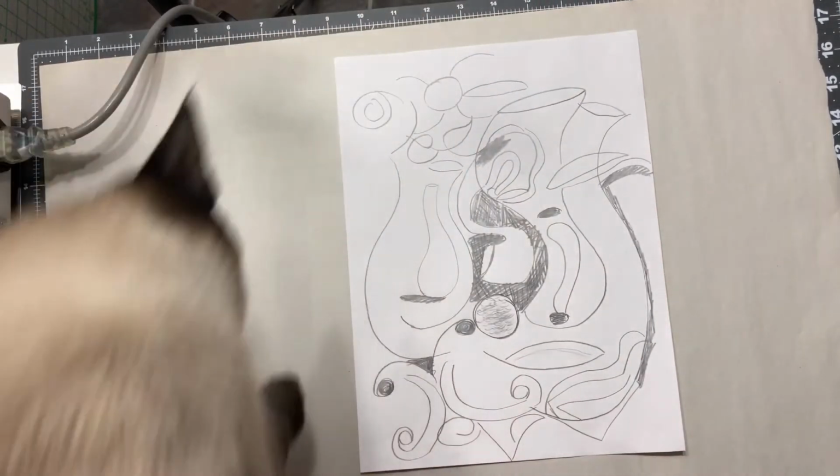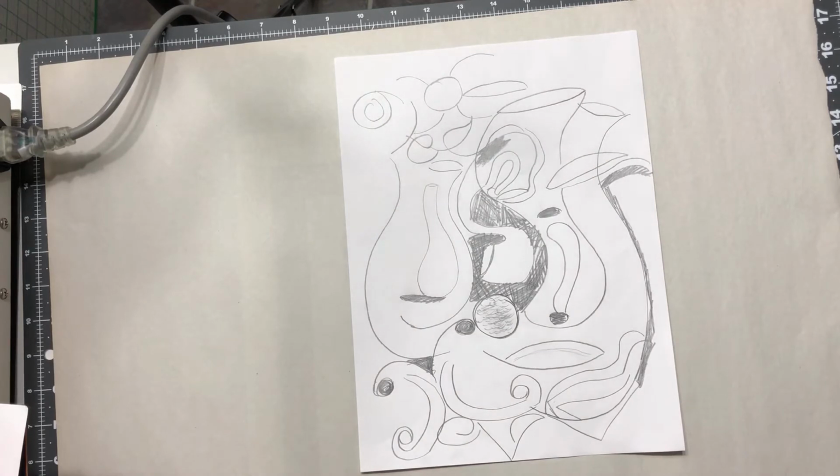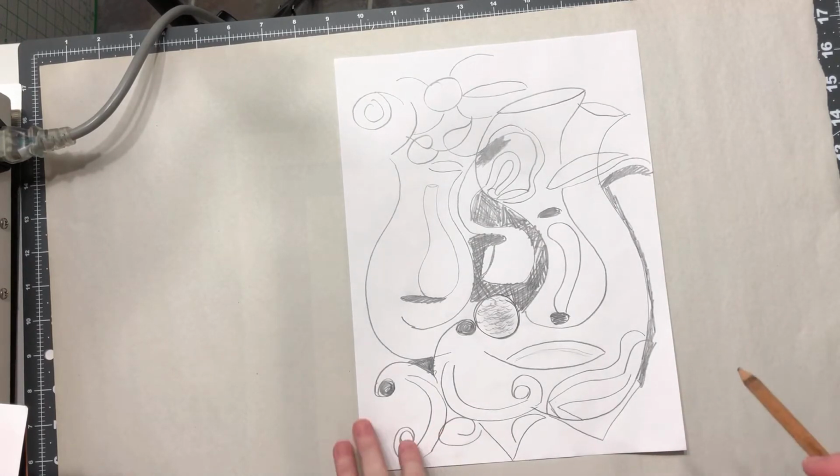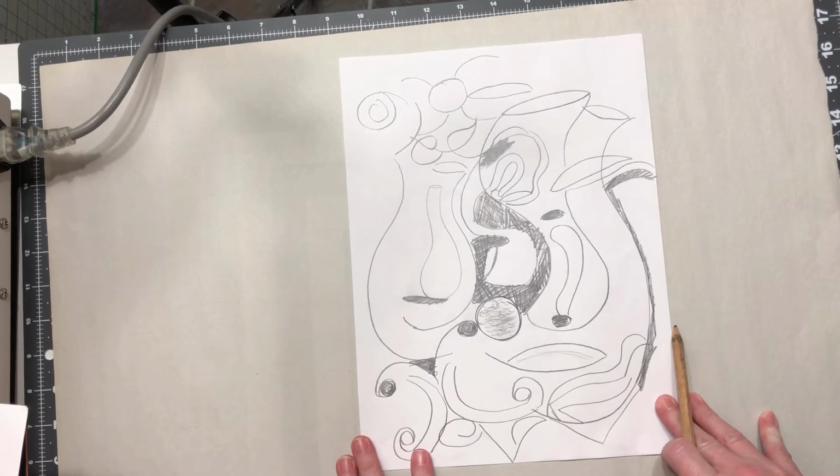Quinn, here's my cat, I'm sorry about that. He's trying to help out with this. I think you can hear him trying to make noise in the background. Well, he is making noise, not trying to.